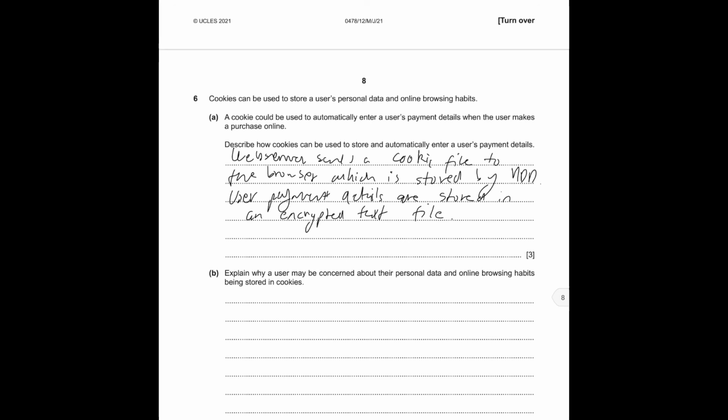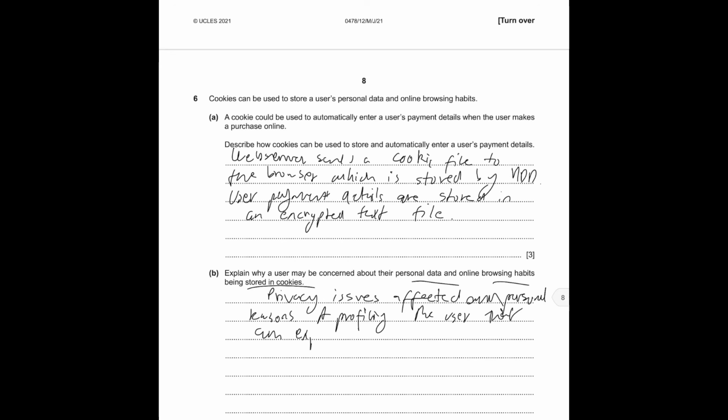Explain why a user may be concerned about their personal data and browsing habits being stored in cookies. Privacy issues. That's 4 marks, so we have to describe why, with 4 points. It's privacy and personal reasons. That could be 1. Then profiling the user, which can exploit their identity.